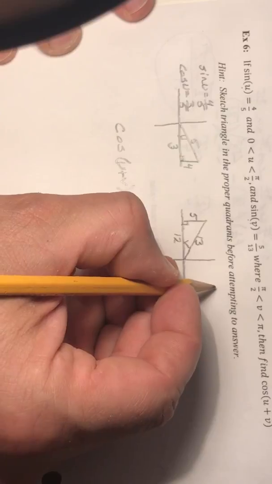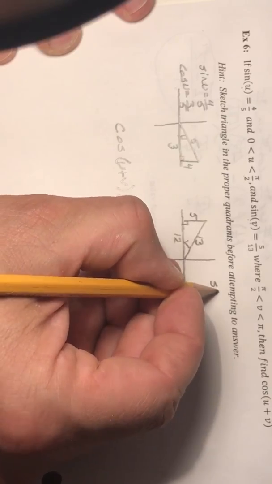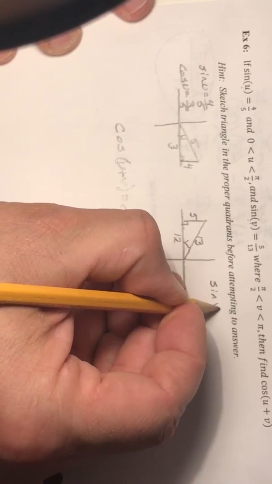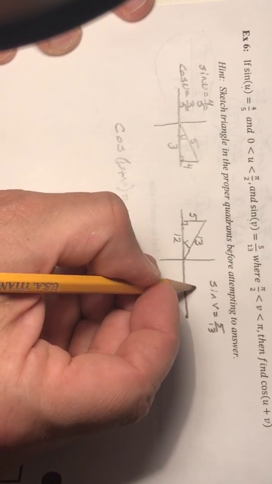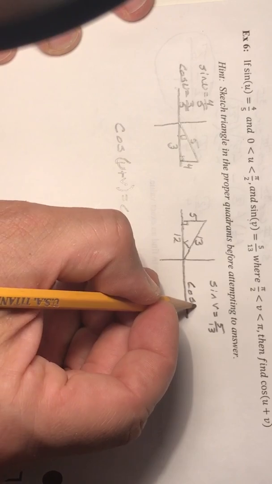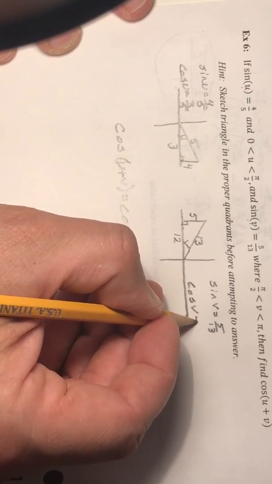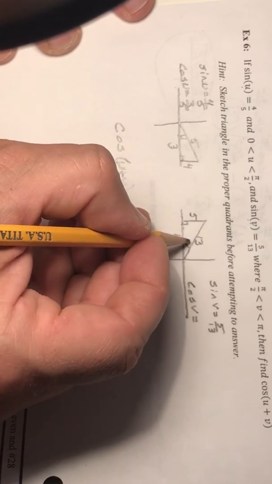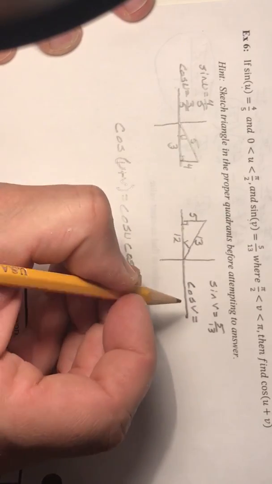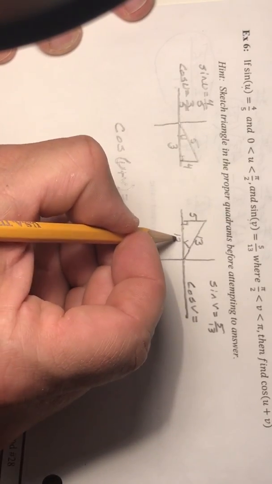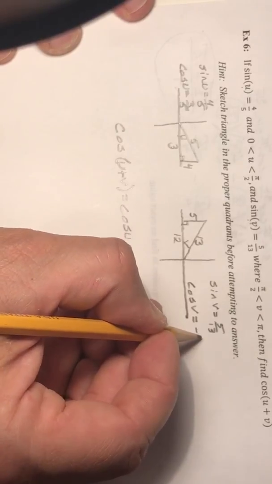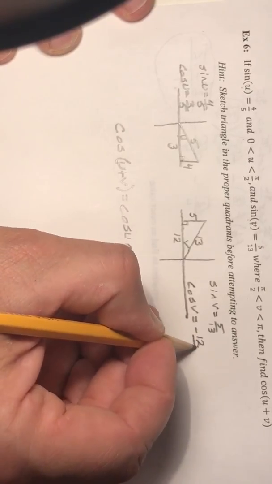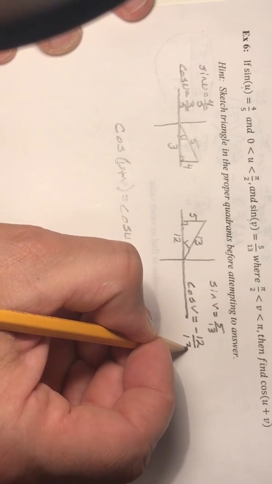The sine of v was given to be 5/13, and then for the cosine of v you have to be careful, because you are in quadrant 2. So don't just put down adjacent 12 over hypotenuse 13. Make sure that you have negative 12 over 13.